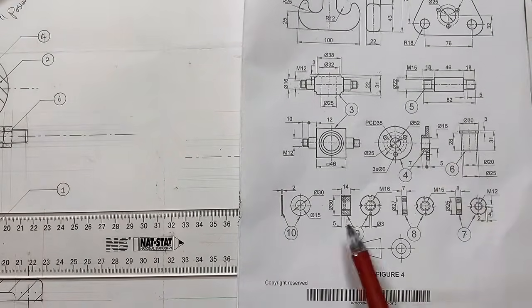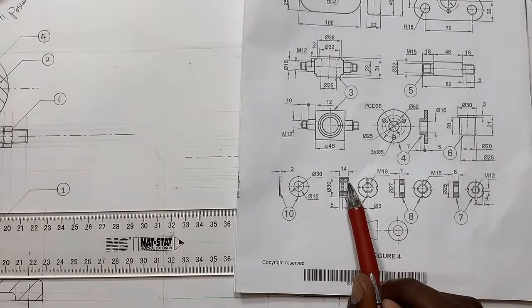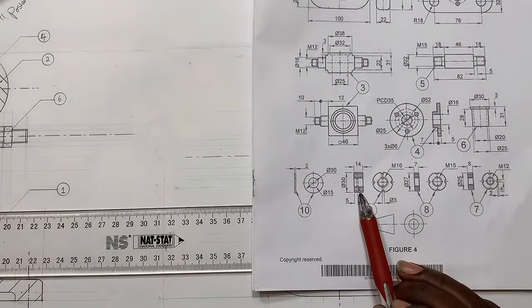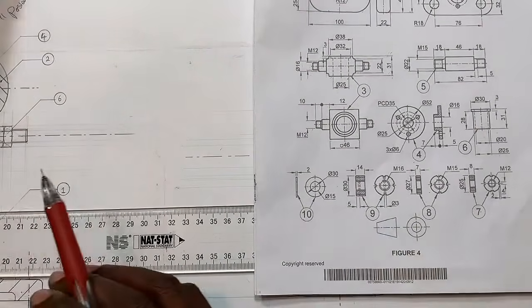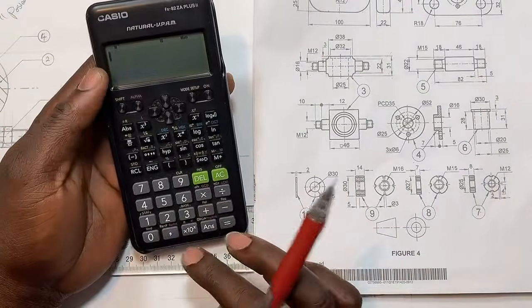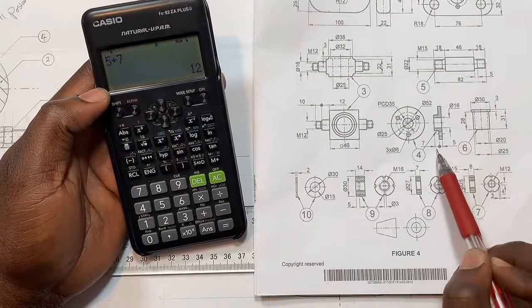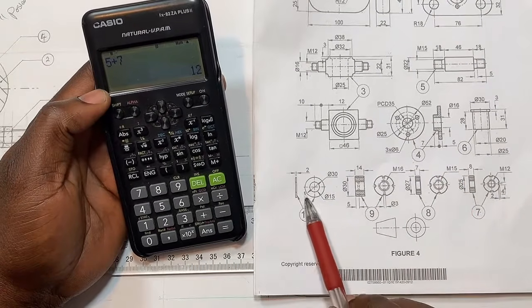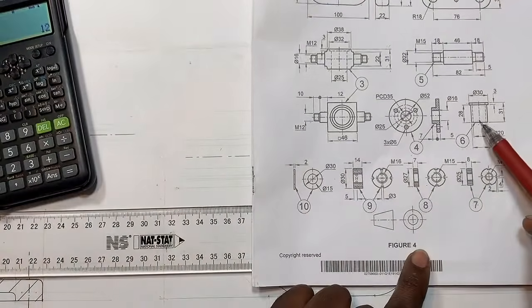Okay, let's move to item 9. Item 9 has a thickness of 14 millimeter, whereas this one is so automatically it's not fitting there. So if I say 5 plus 7, because I've seen that 9 is not fitting and 10 is not fitting, 6 we've already tolerated.